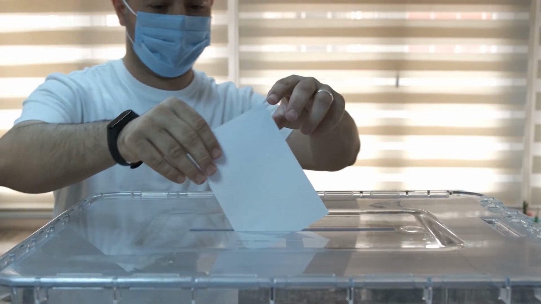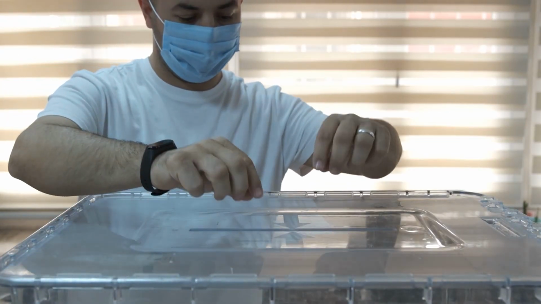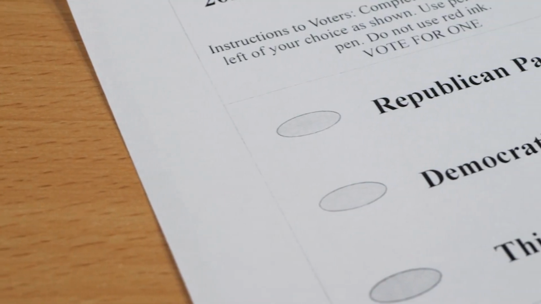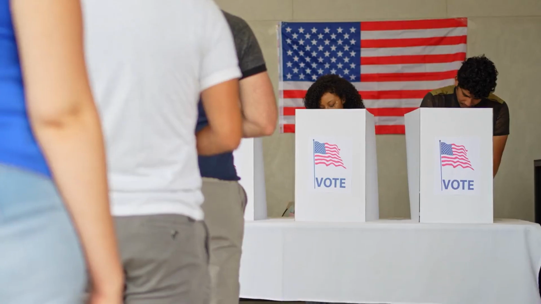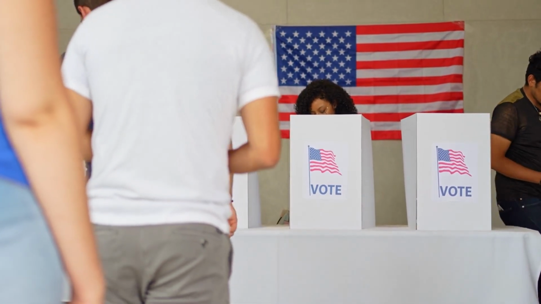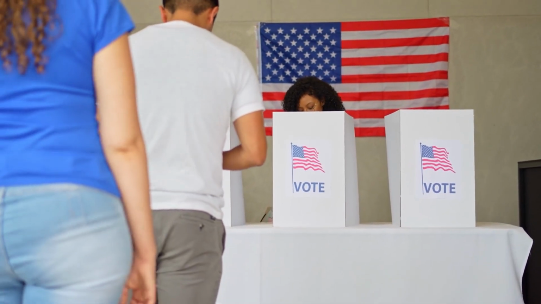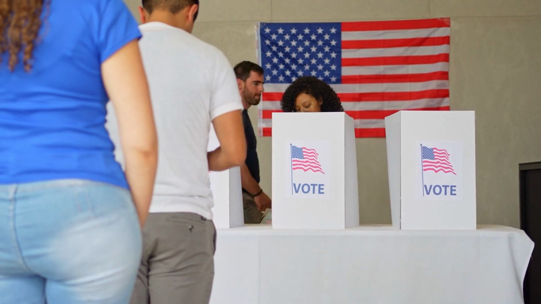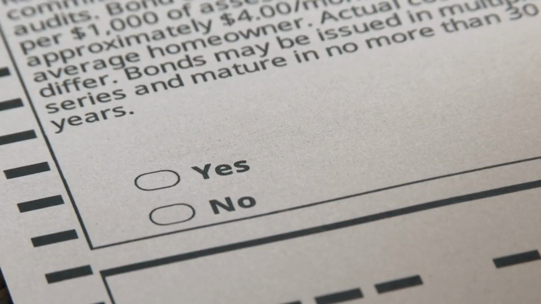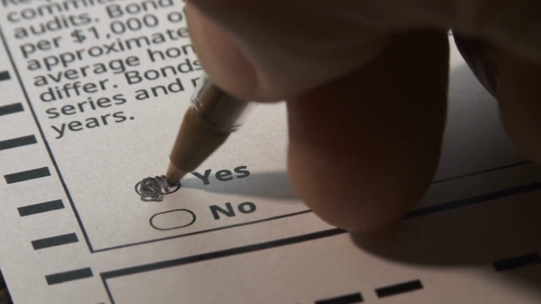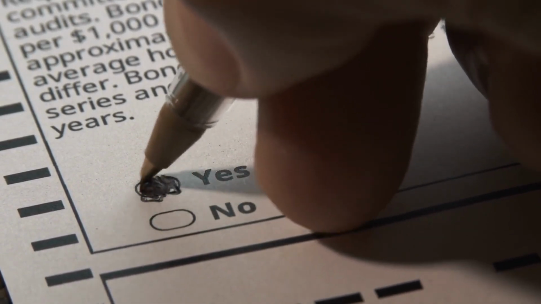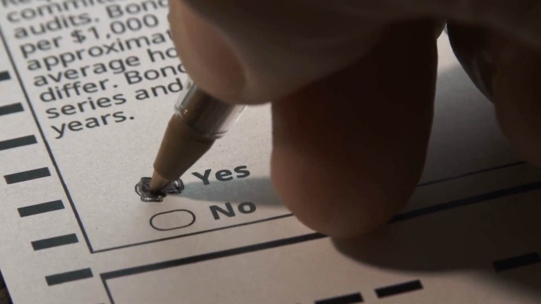In the U.S., citizens must actively register to vote. Each state has its own rules regarding registration deadlines and requirements. Some states offer same-day registration, while others require registration weeks in advance. Eligibility criteria typically include U.S. citizenship, residency in the state where you're voting, and being at least 18 years old on election day.